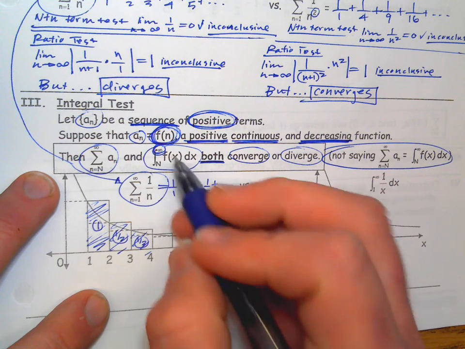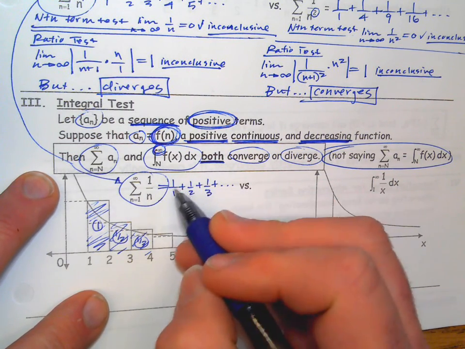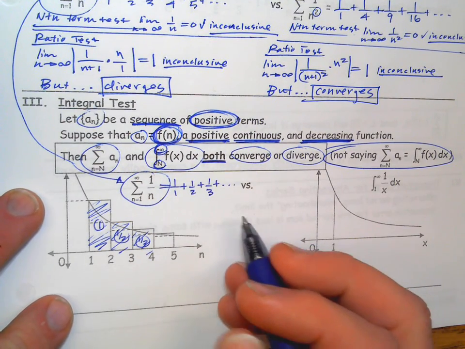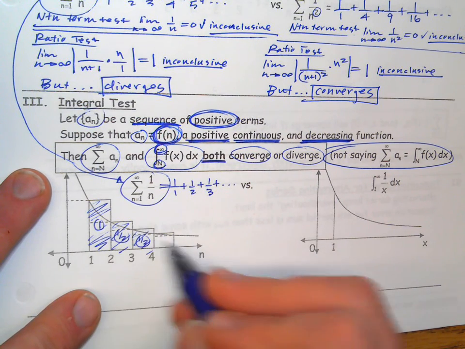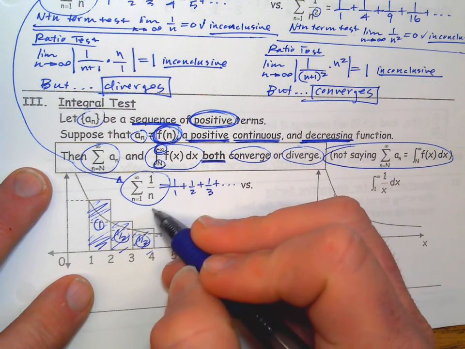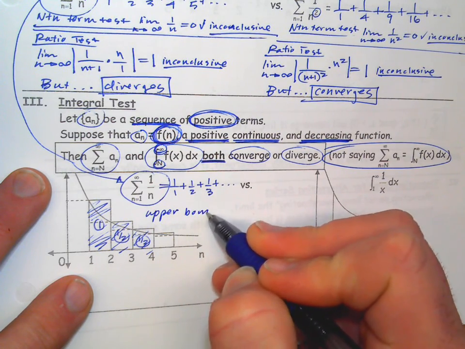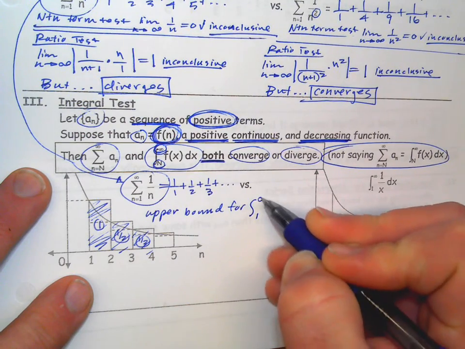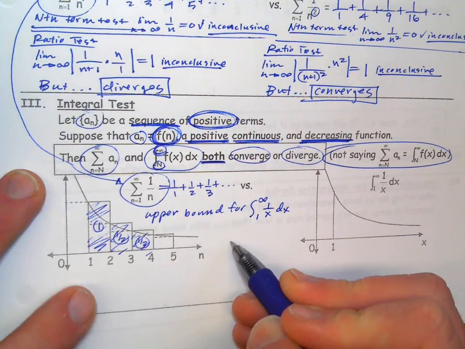Now, if I were to compare this to the integral of, and this n is just for some starting value, okay, if I were to compare these areas, would you guys agree that this is the upper bound for the integral 1 to infinity of 1 over x dx? So here's the function 1 over x, right?